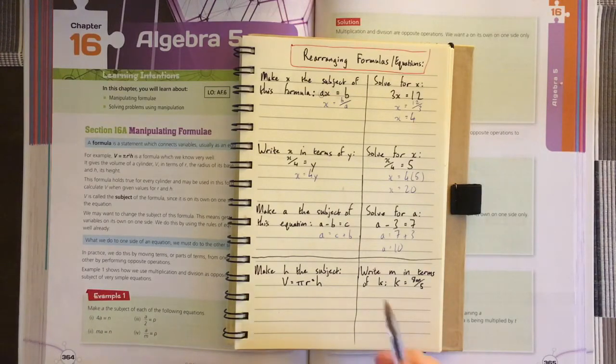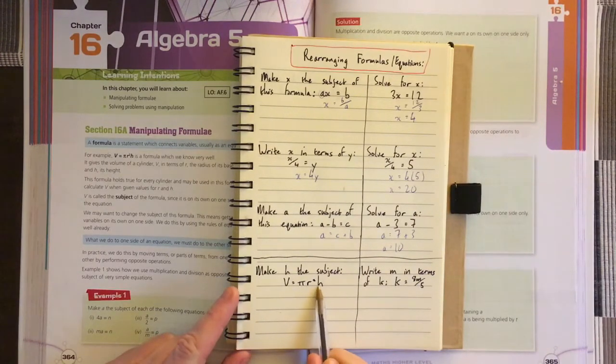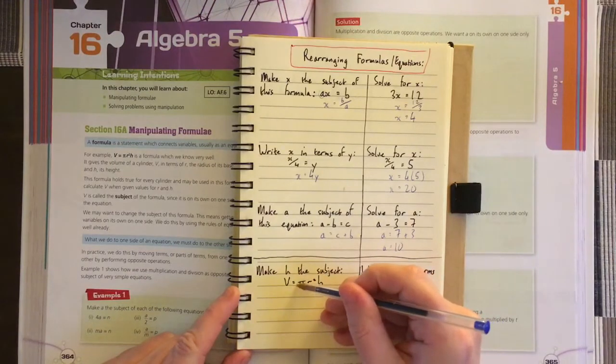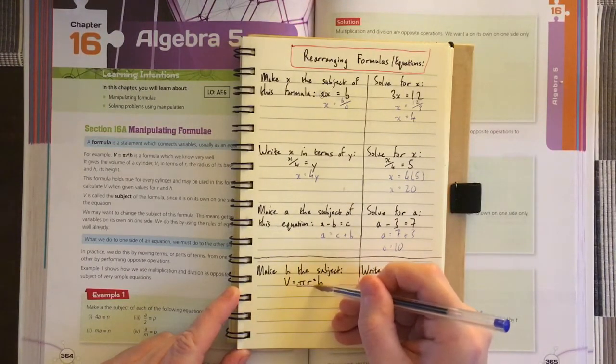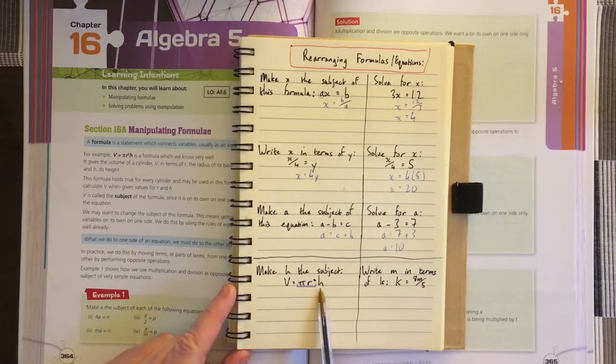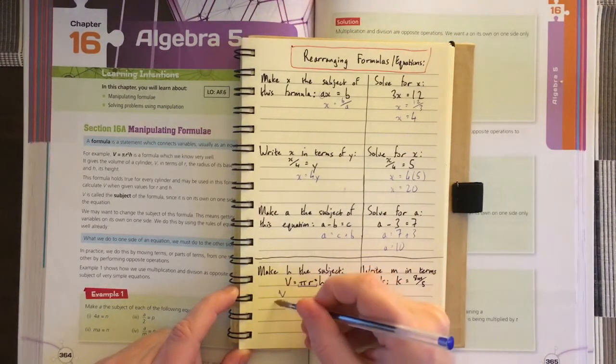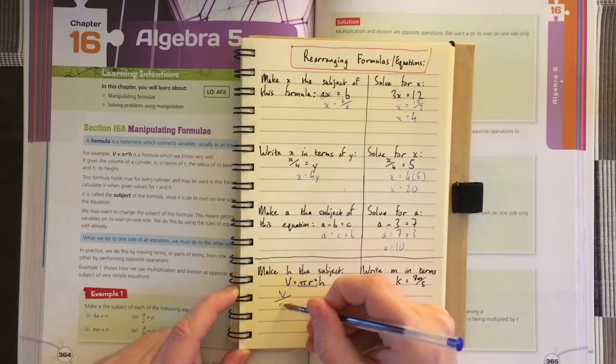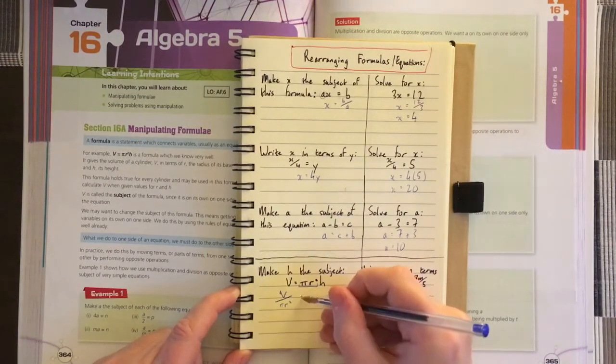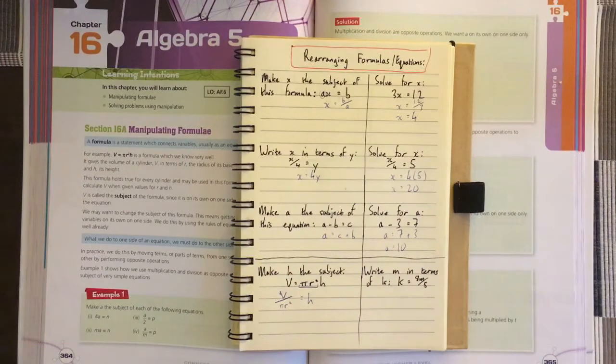A couple of different ways you could think about this, but I would say you've got height multiplied by pi r squared. So height multiplied by pi r squared is equal to volume. So if you move multiplied by pi r squared over, what's the opposite of that? It's divide by pi r squared. So volume divided by pi r squared is equal to h, and you're done. Okay, so h is now the subject.